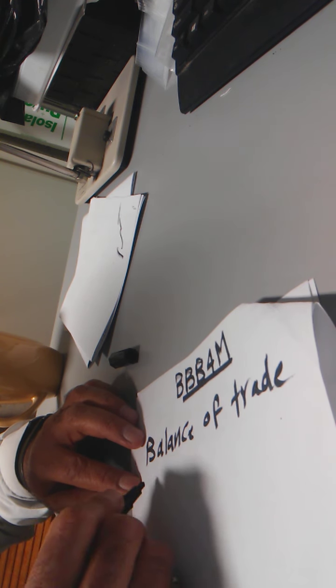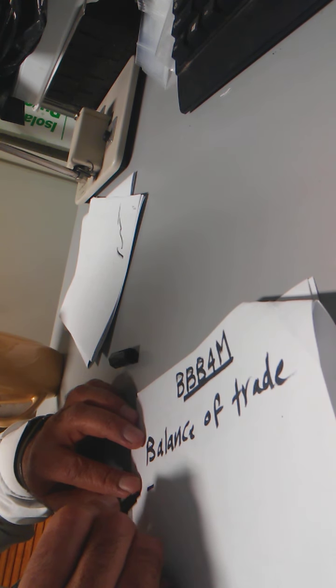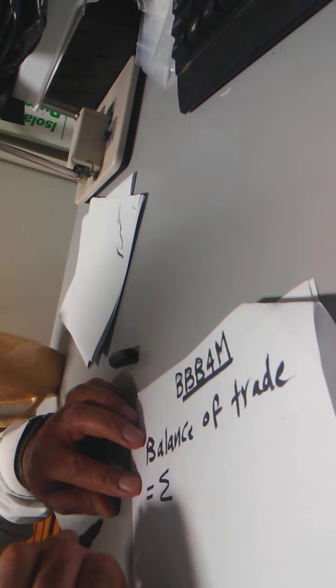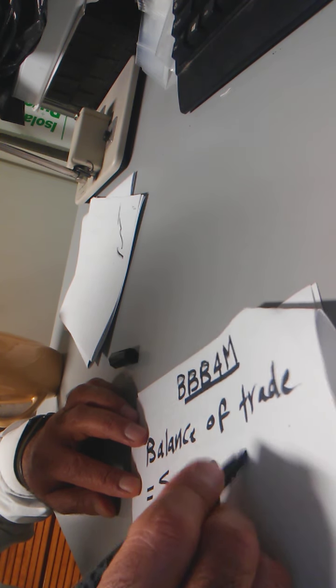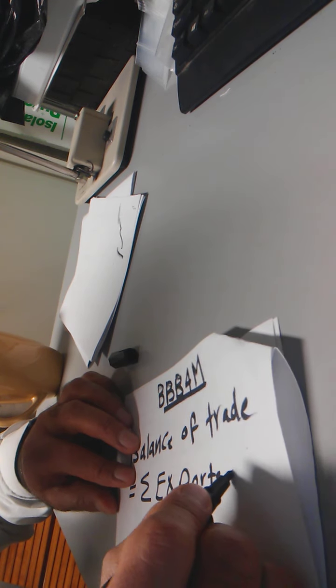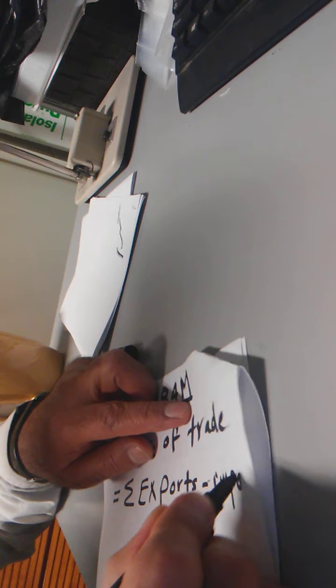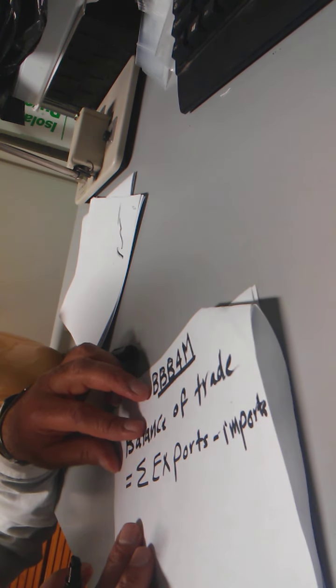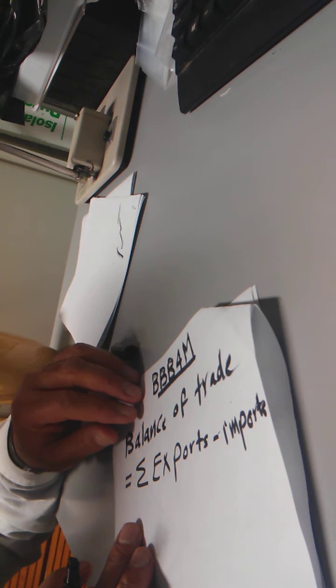Balance of trade always equals the summation, or total, of exports minus imports. So total exports minus total imports, as I told you in the class before.